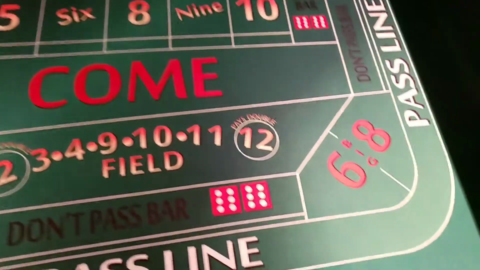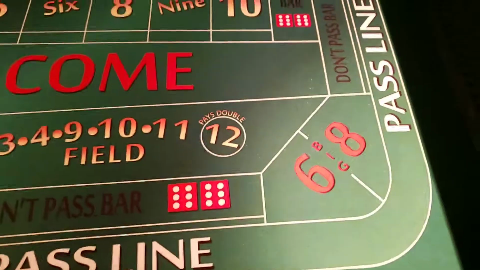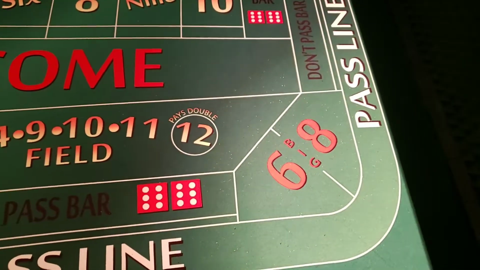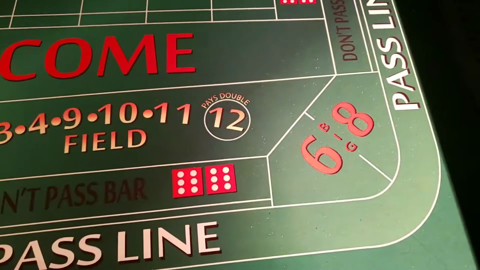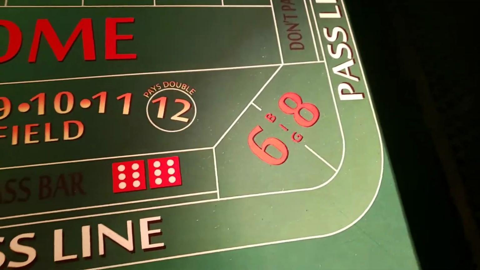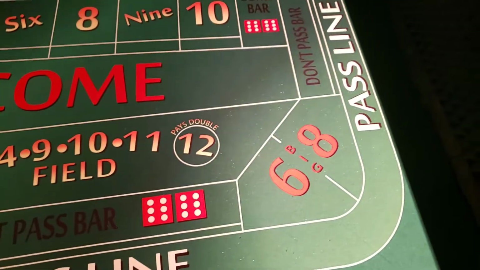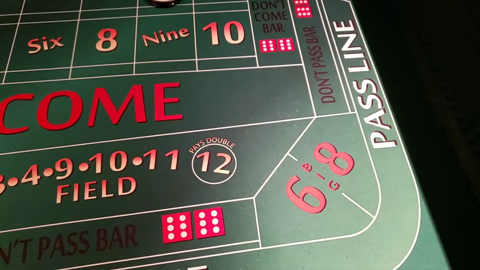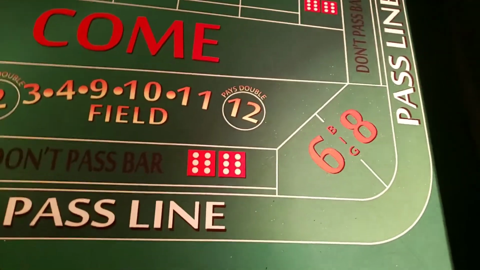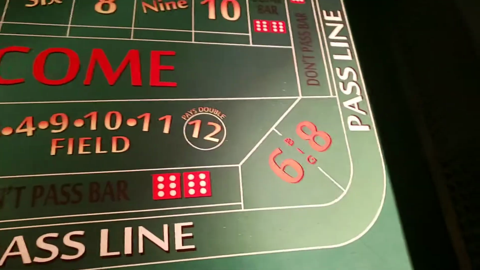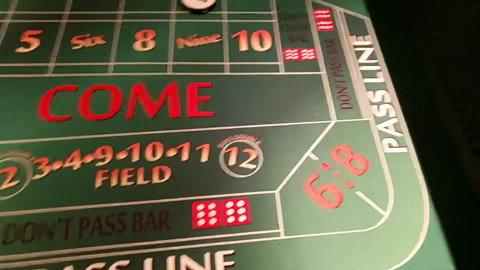Okay, the big 6, big 8 is like how they had the hops, the 6 and 8 hops. I've never really played this. I've never really seen many people play it. It's not really a good bet. You just do betting on the 6 and 8. It's better off that you're gonna place the 6 and 8. You make more. But we'll talk more about that when we get into the betting.